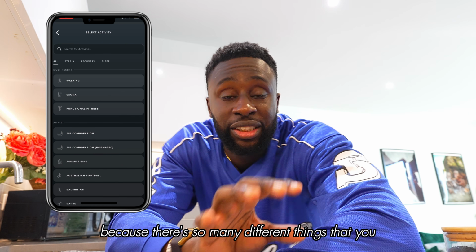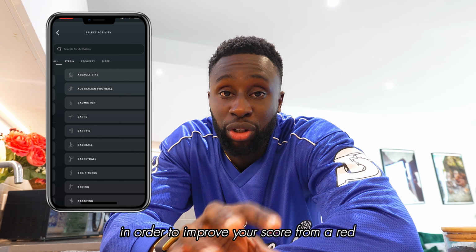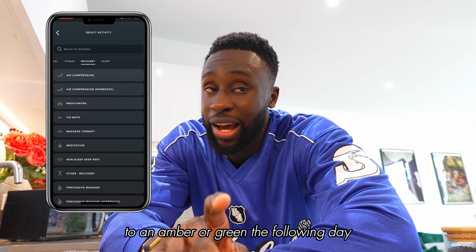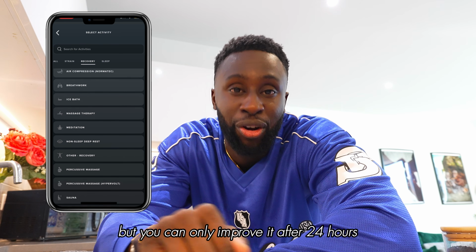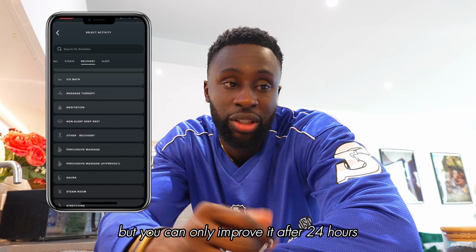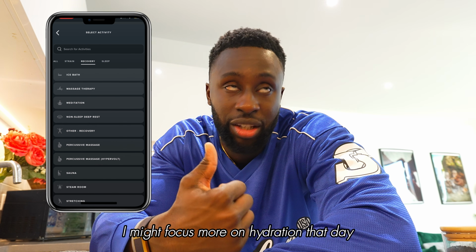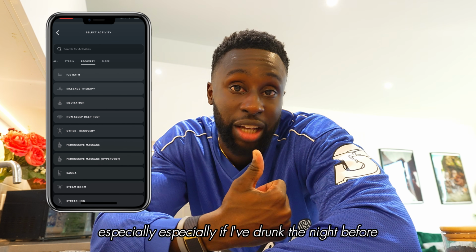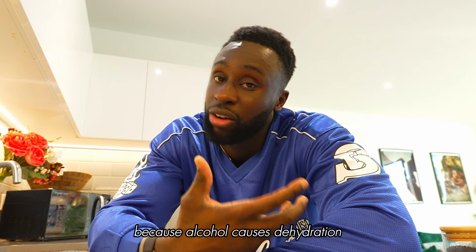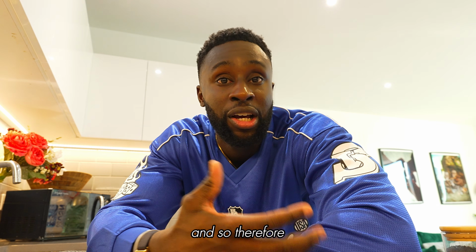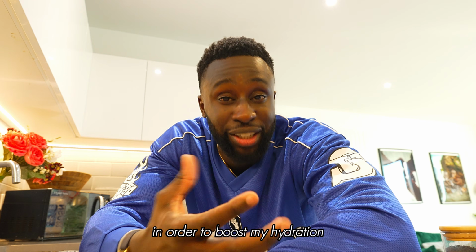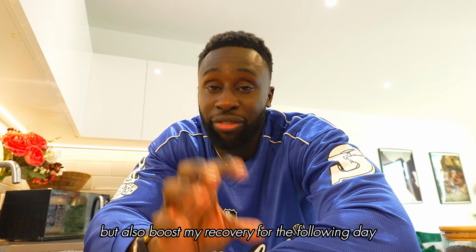Because there's so many different things that you can do for recovery in order to improve your score from a red to an amber or a green the following day, but you can only improve it after 24 hours. So for example, on a red day, I might focus more on hydration that day, especially if I've drunk the night before. With alcohol, because alcohol causes dehydration, I want to drink water in order to boost my hydration, but also boost my recovery for the following day.